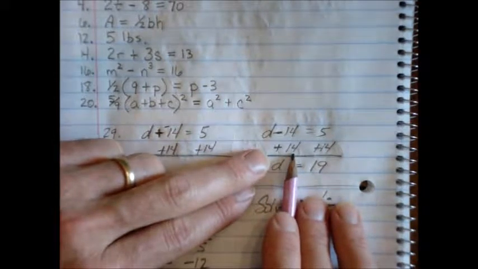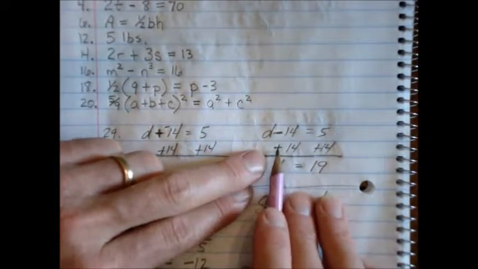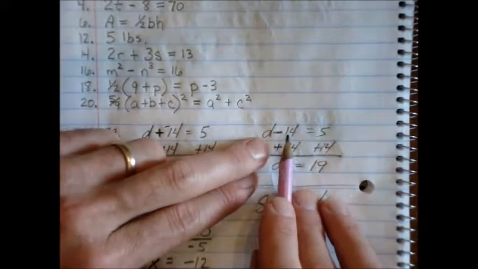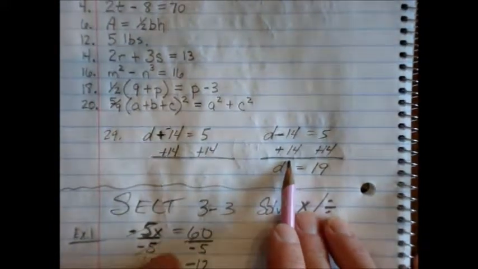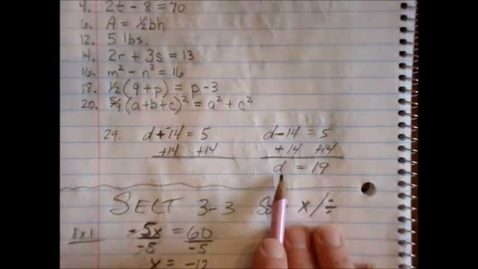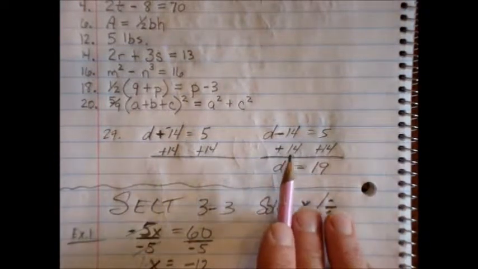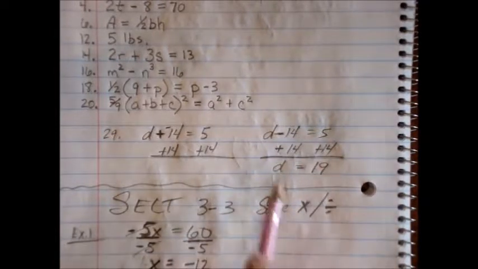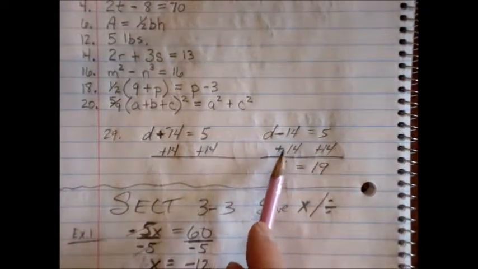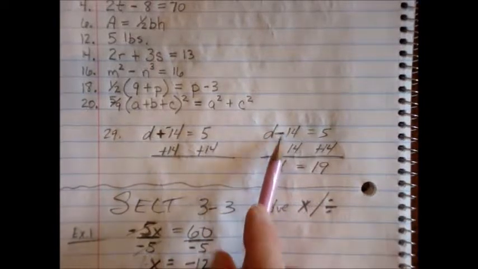Okay? So the sign changed because negative 14 plus 14 is 0. Right? So I got that to go away. And what you did to one side, you did to the other. So what you're seeing here is, with addition and subtraction, you're doing the opposite sign.